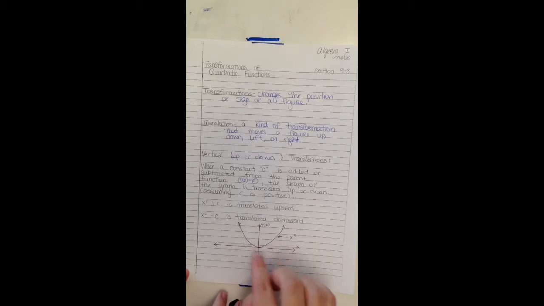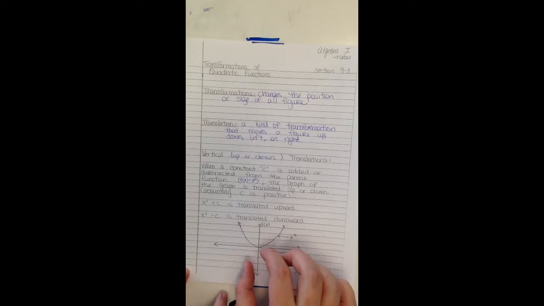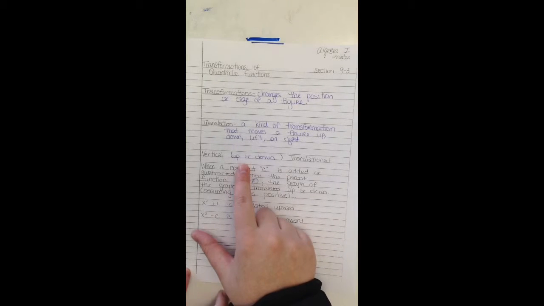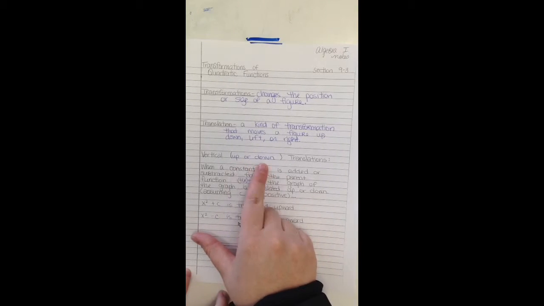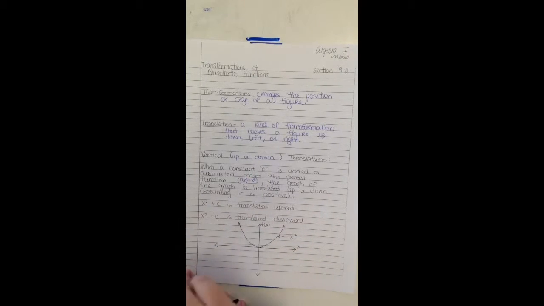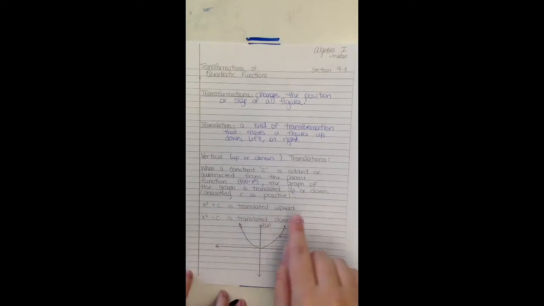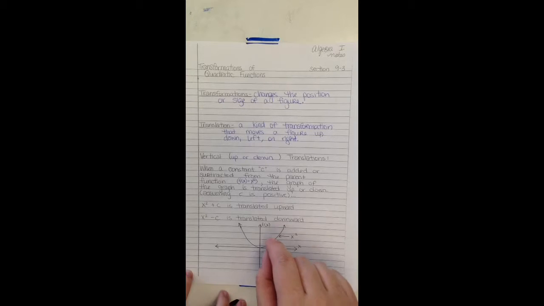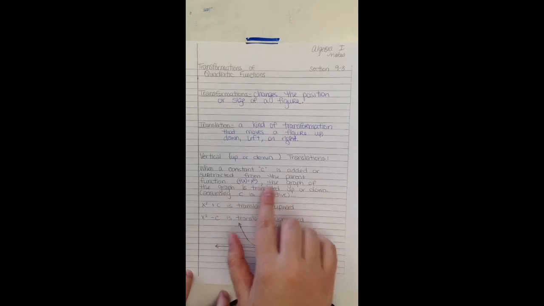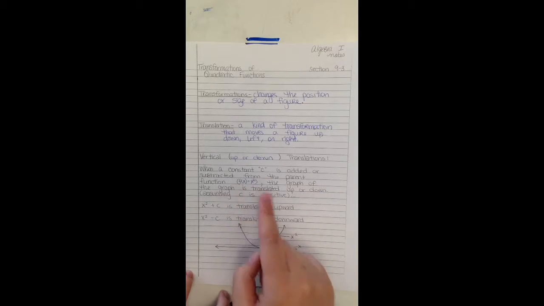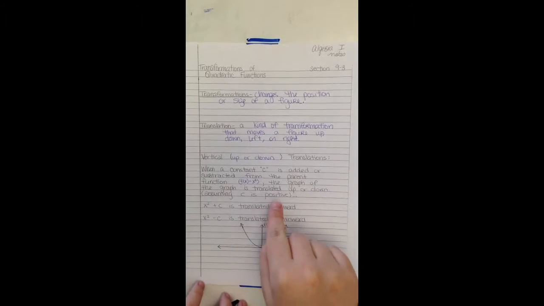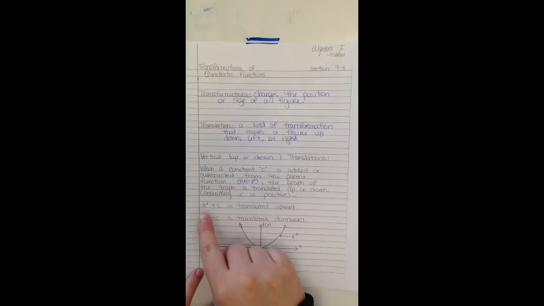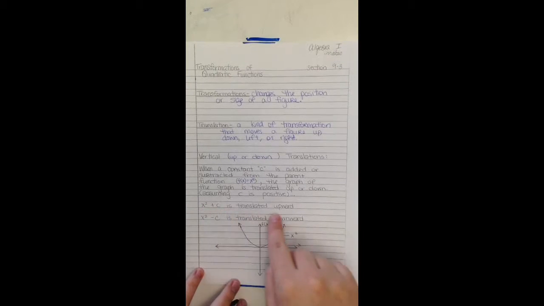So it's going to keep its shape and size, but it's going to move up, down, left, or right. Now a vertical translation is up or down, right? So when a constant c is added or subtracted from the parent function, which we know is x squared, the graph of the parabola is translated up or down. We're assuming that c is positive. So all it's saying is I'm taking the parent function x squared and adding c. That's going to move it up.